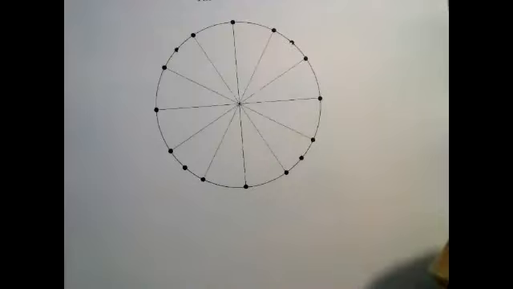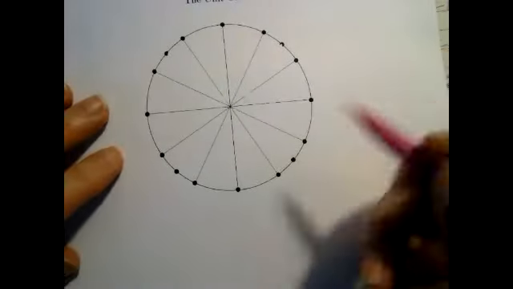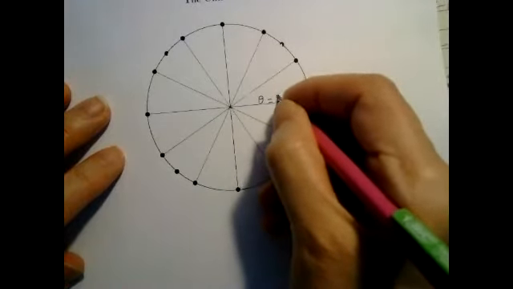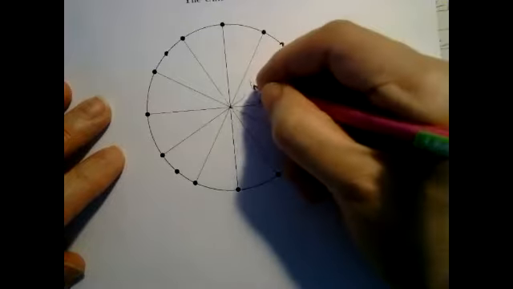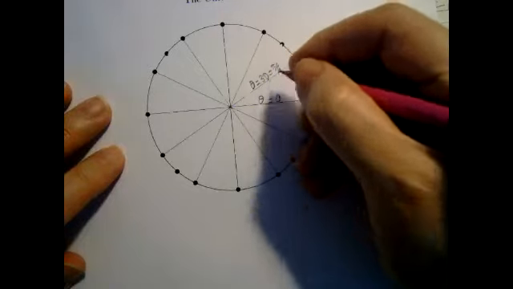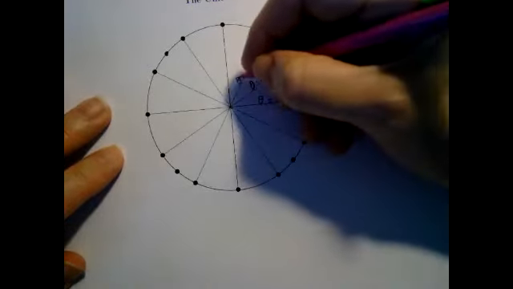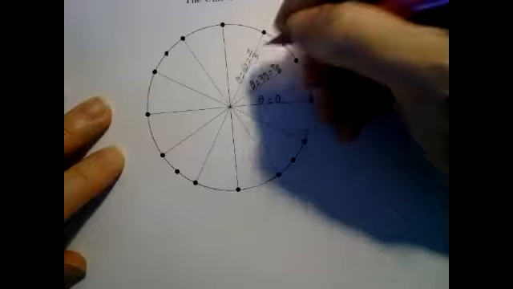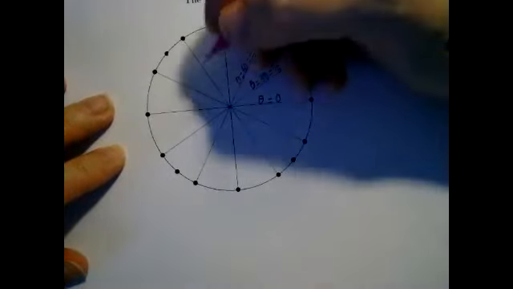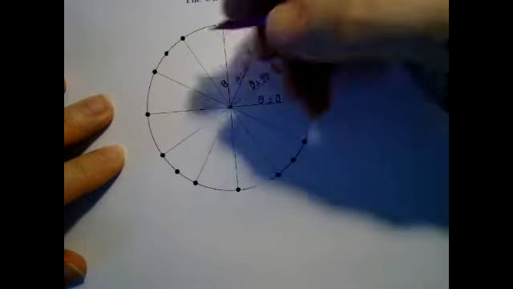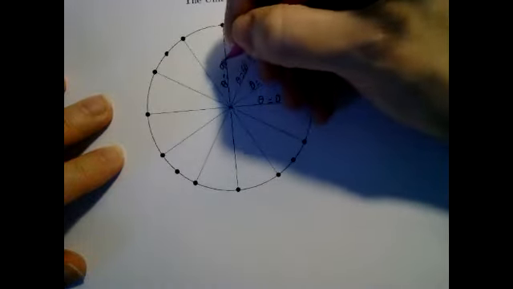To be able to graph them, I really need to remind you of that, which I think we know. So this was my theta equal to 0. This was my 30 degrees, which was pi over 6. And this one was the 60 degrees, which is pi over 3. We'll go through that quickly because we've seen it. And this was the 90 degrees, or pi over 2.